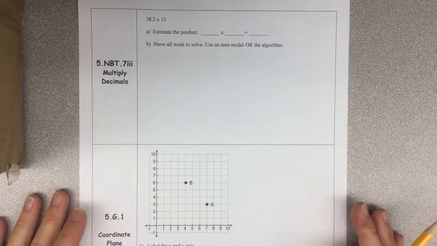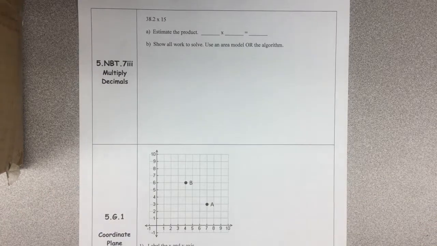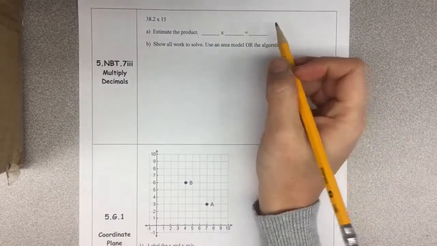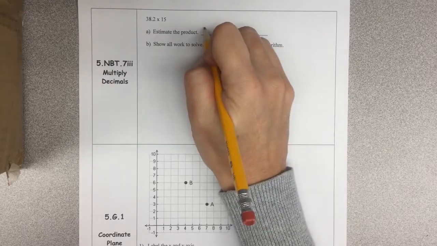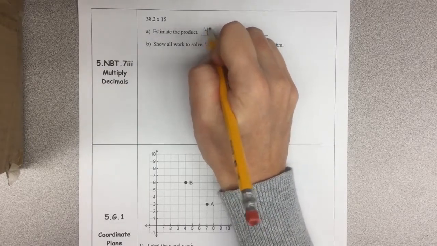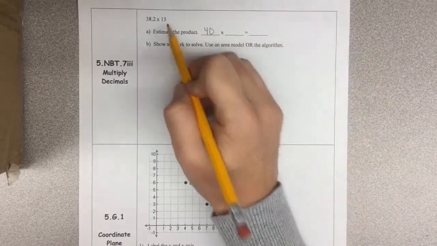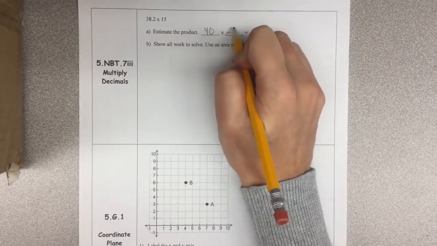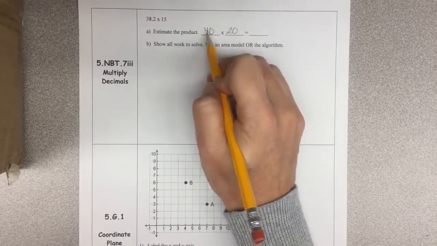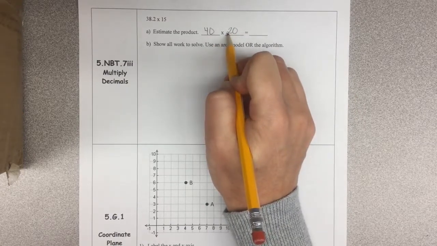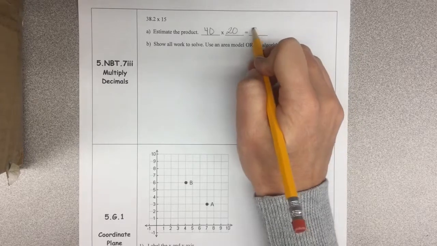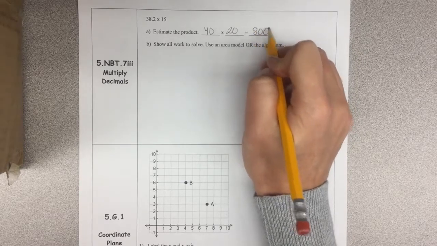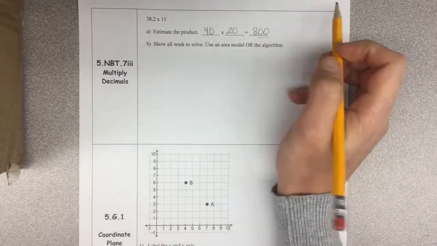Multiplied decimals. Estimate the product. Well, to estimate, I'm going to round my numbers here. So in this case, I'm going to take 38 and I'm going to round it to the nearest whole. I'm going to round to 40. And 15, I can round to 20. And I know 4 tens times 2 tens is 8 hundreds. Tens times tens would be hundreds.